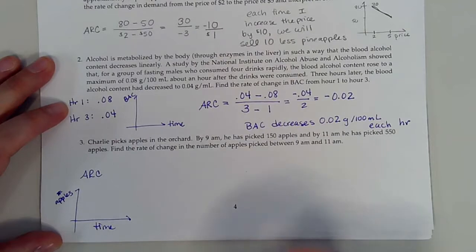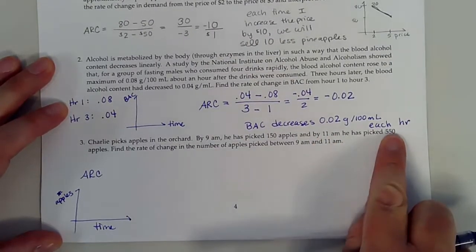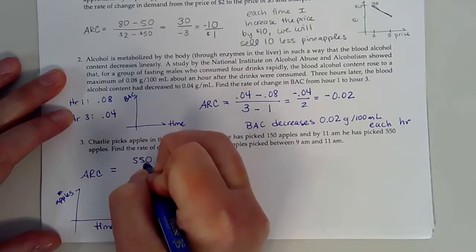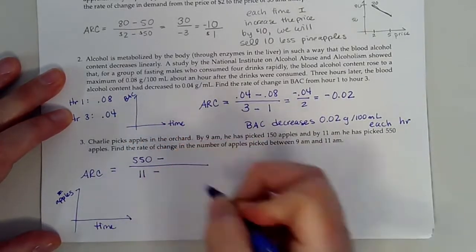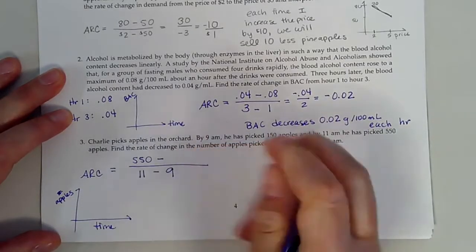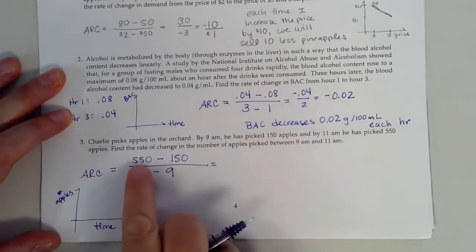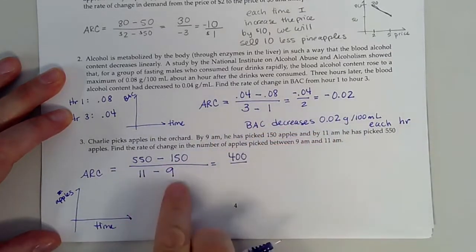Okay, so at 11 a.m., he's picked 550 apples. So I'll do 550 and 11. And then the matching pair that goes with that is that at 9 a.m., he's picked 150 apples. Okay, so this gives me 400 divided by 2.